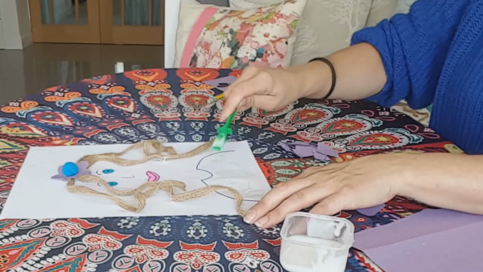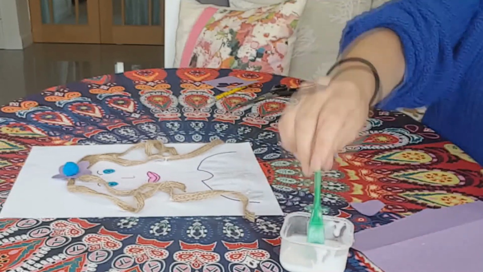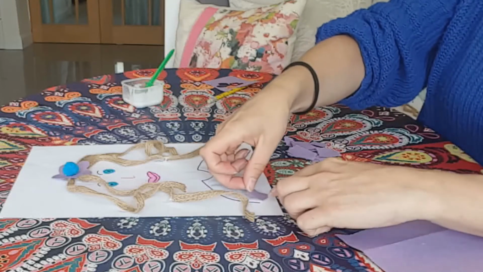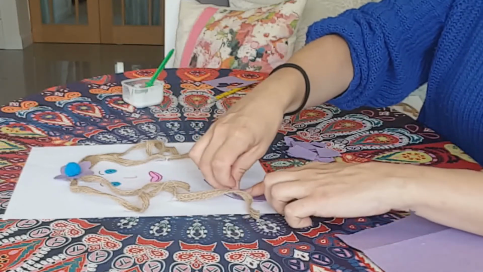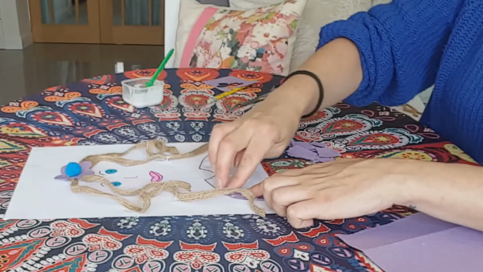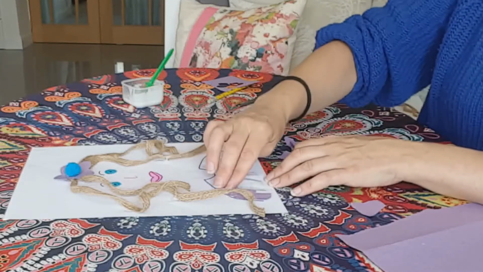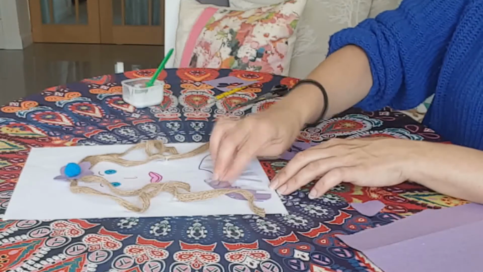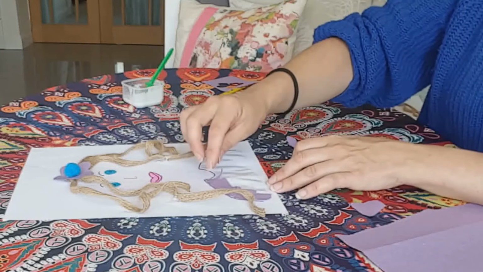Lots of glue so it all sticks down. There we go. Lovely. And then I'm going to take my paper and I'm going to place it all the way around my top body. And if it's a bit too big, you can just rip it up as you go along, which I think I'm going to do. And just follow around your line, like that. Now that's a thin piece there, so I'll put that there.